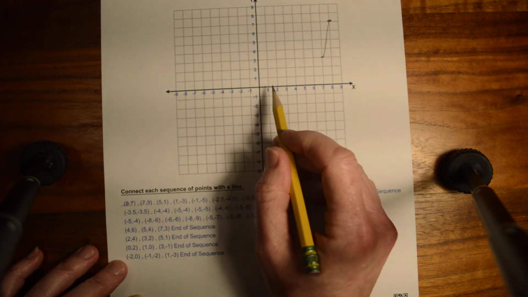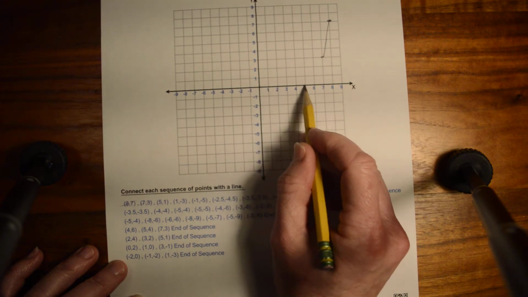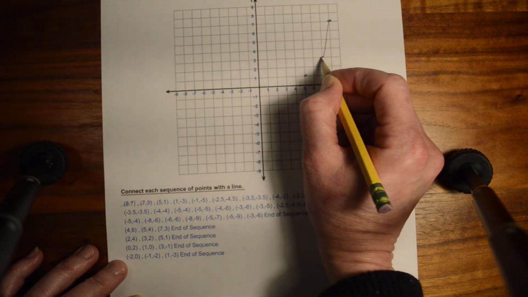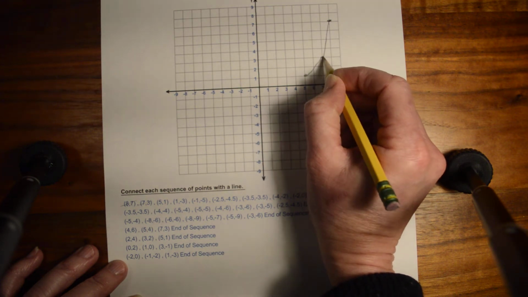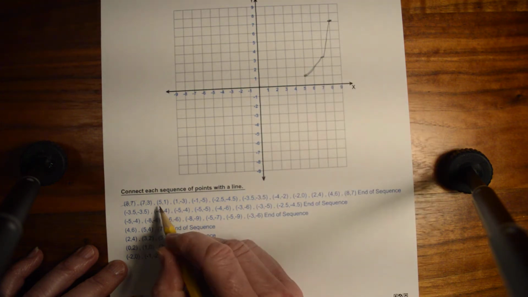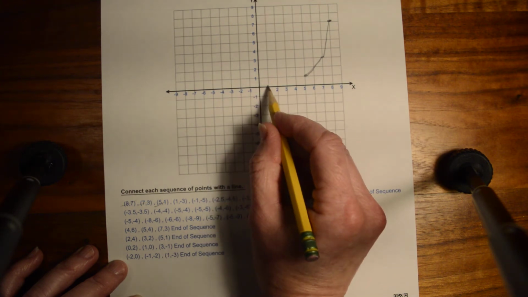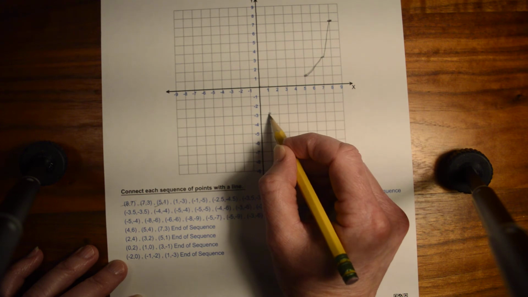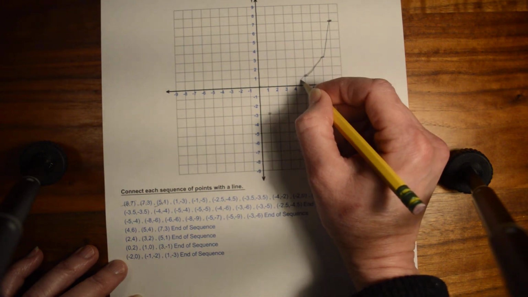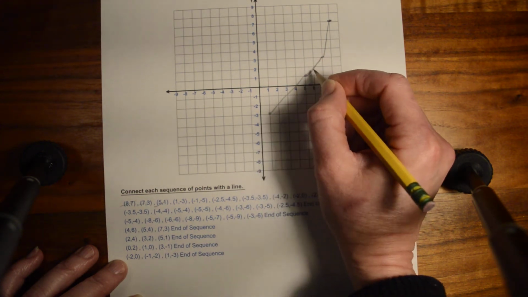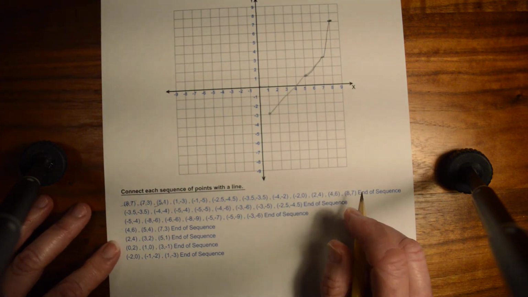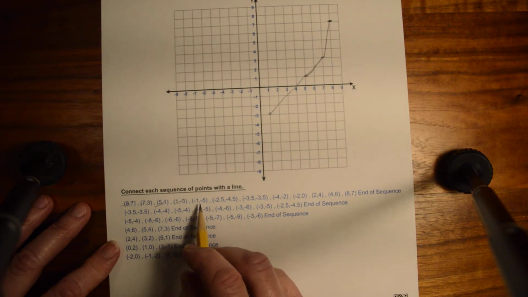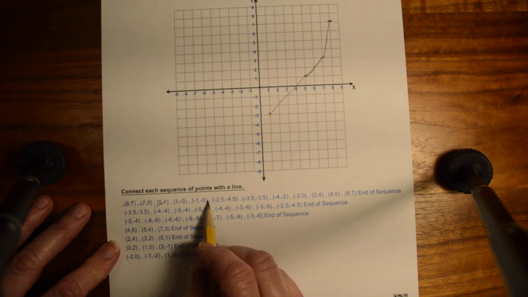Next is the point 5, 1, so from the origin over 5 and up 1. And I'm going to connect it to the last point. Don't connect it to the beginning one, connect it to the last point. All right, then 1, negative 3, so from the origin 1, down 3. Hopefully you'll do yours a little bit better because you're not working underneath a tripod, but mine are a little bit crooked there.